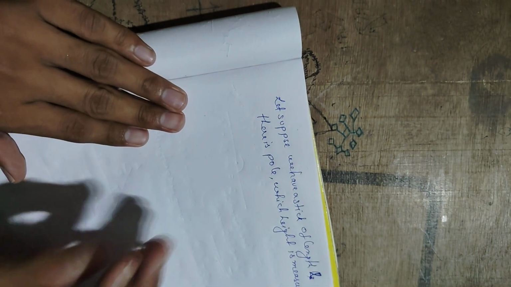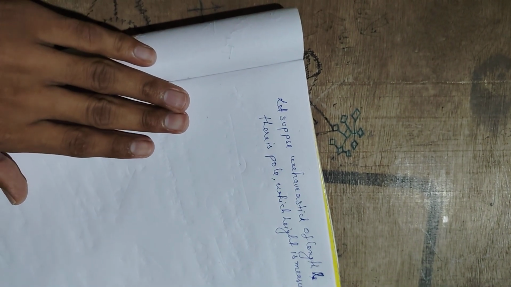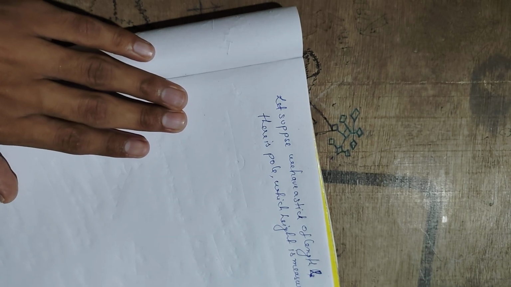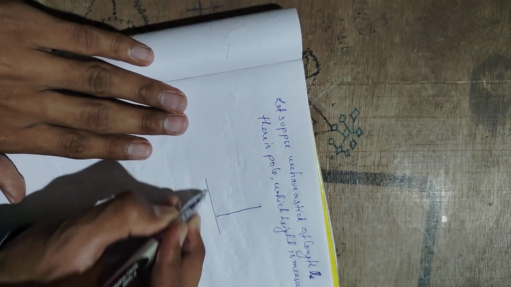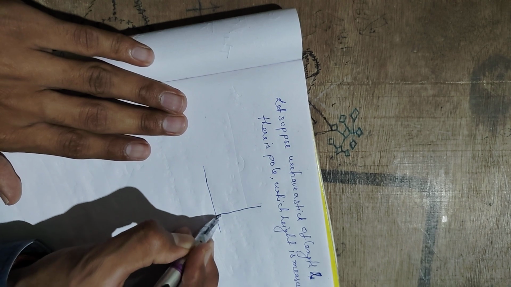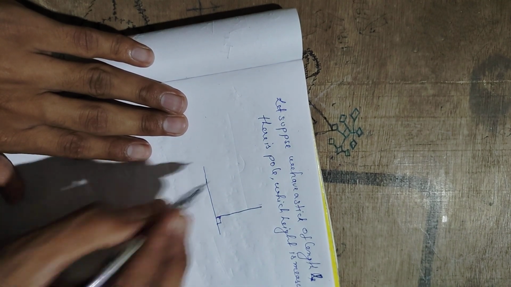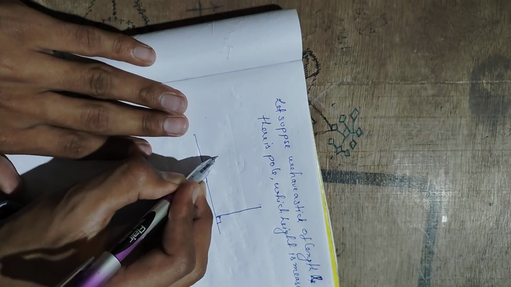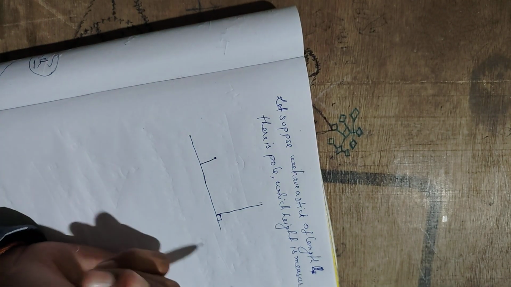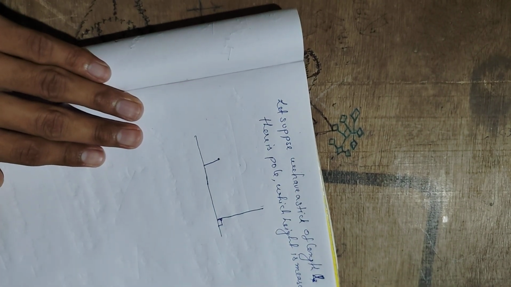So now let's try to think about how to measure the height of the pole. Of course, it is perpendicular to the surface. There is the height of the pole, and there is a stick.